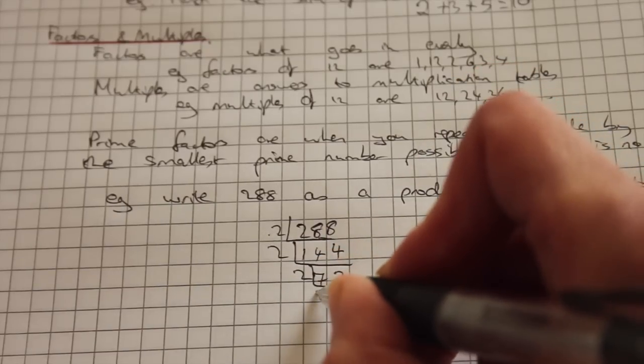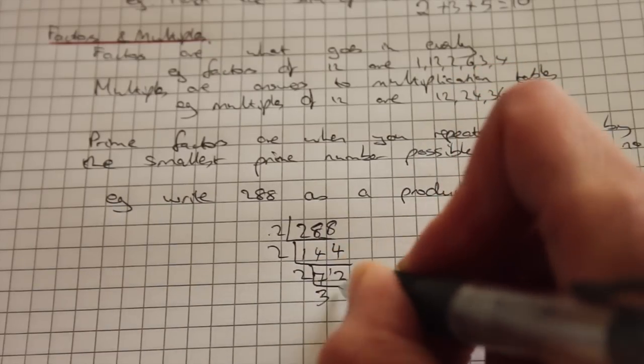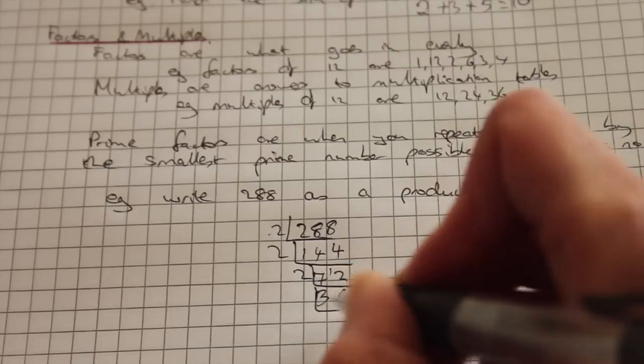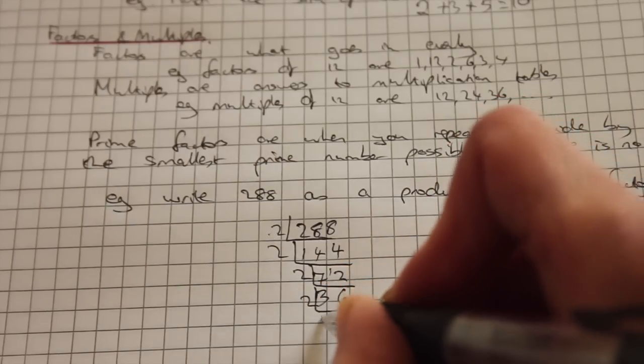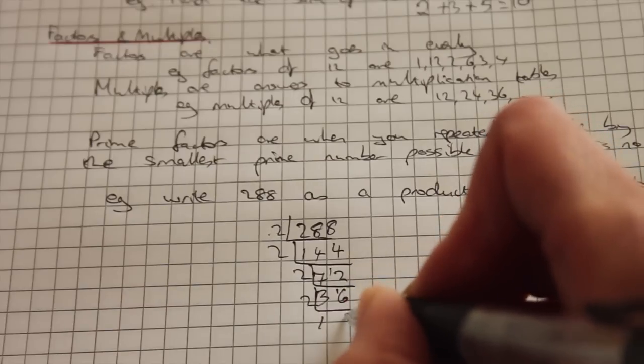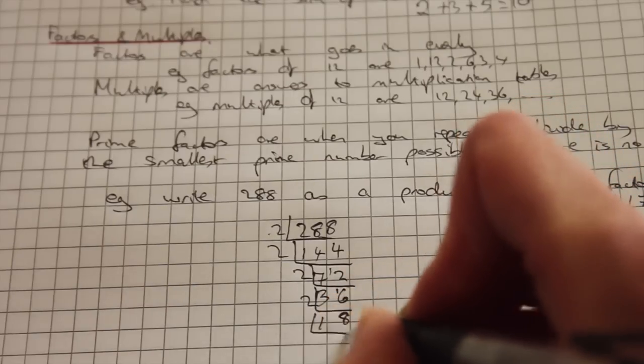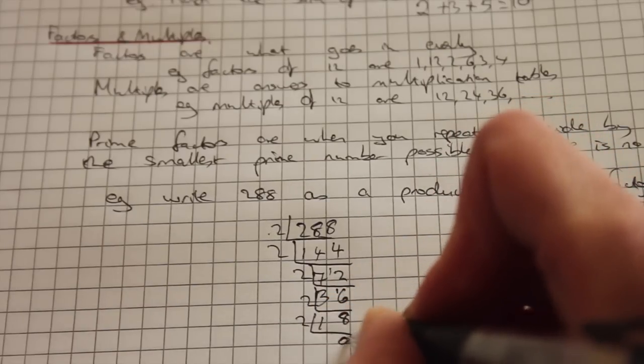2 into 3, 7 goes 3 times with 1 over, 2 into 12 goes 6 times. I can still divide by 2. 2 into 3 goes once with 1 over. 2 into 16 goes 8 times. I can still divide by 2. 2 into 18 goes 9.